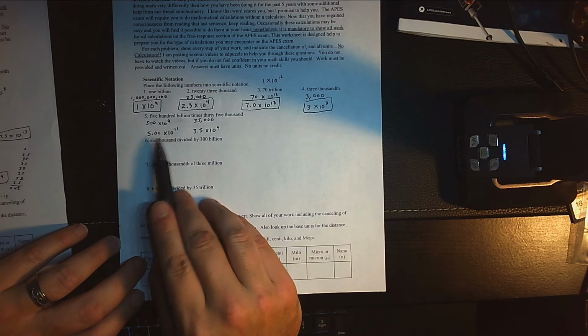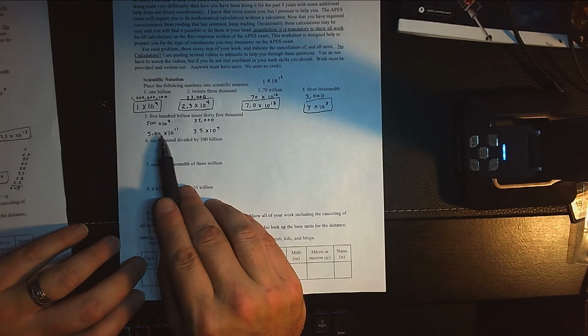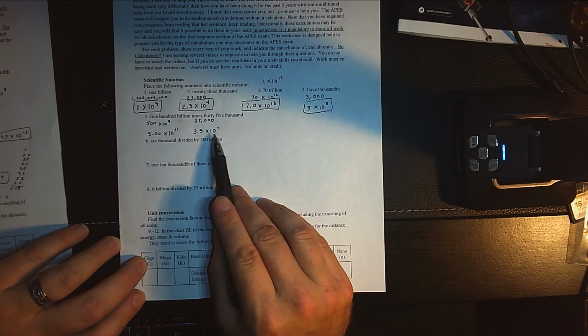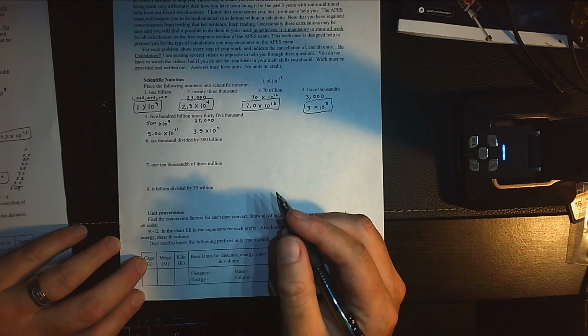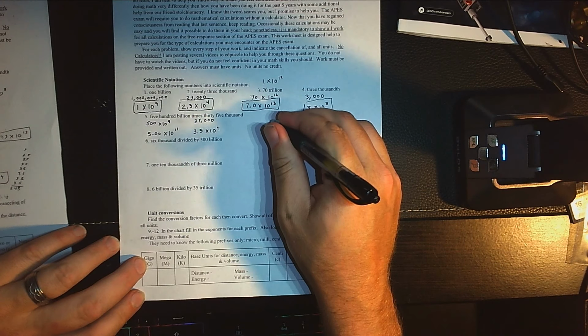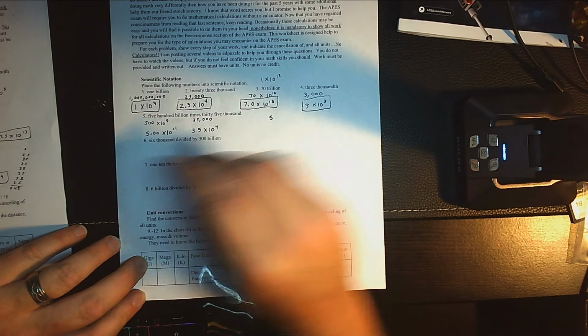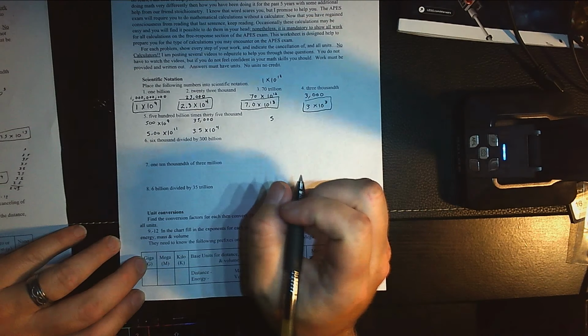Now we want to multiply these together. We're going to ignore the times 10 to the 11th and the times 10 to the 4th. We're going to just take our 5 and multiply it by 3.5.